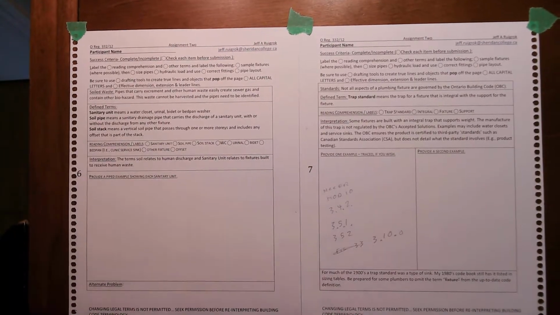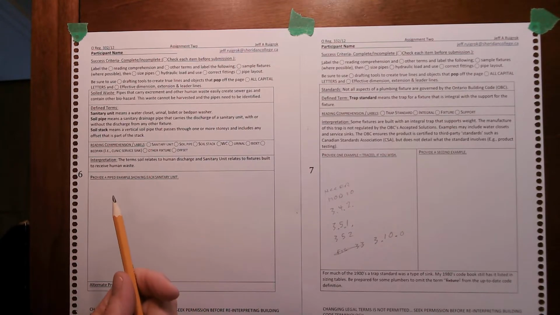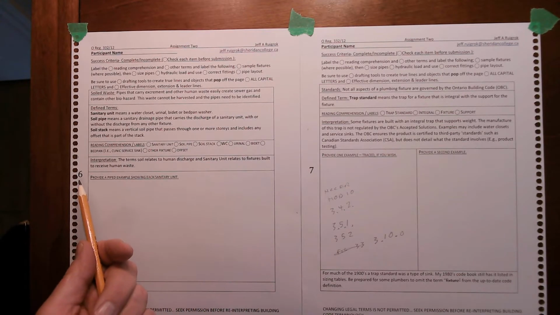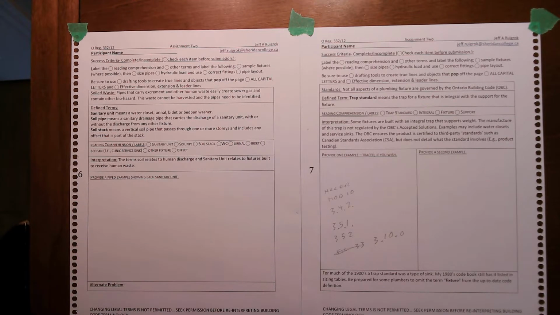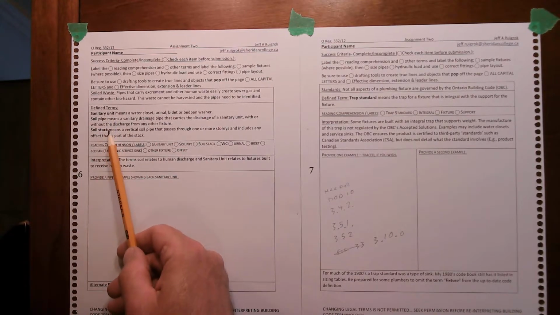Just working on some drawings from assignment 2. There's supposed to be 4 assignments, but I've broken them into smaller, bite-sized pieces, so there's actually 9 total. This happens to be drawing number 6, so it's assignment 2, drawing 1, but it's the 5th in the course. For this one, we're just going to talk about a sanitary unit, soil pipe, and soil stack.